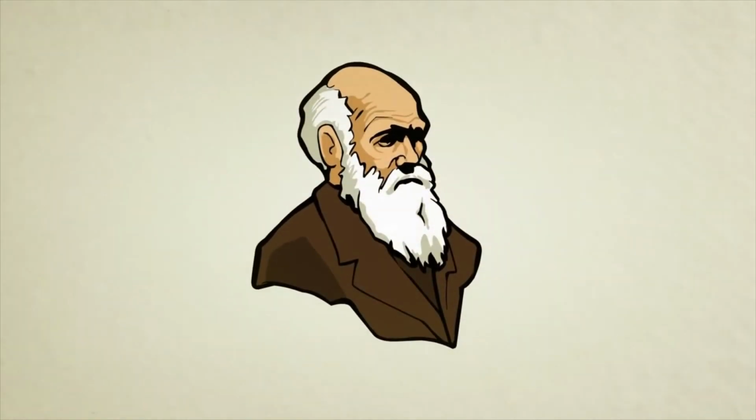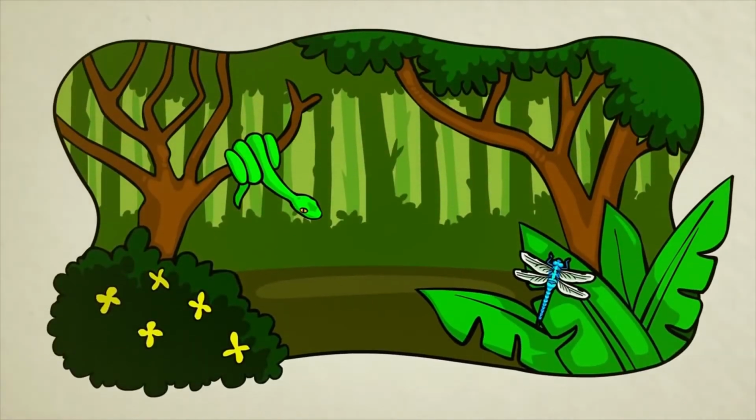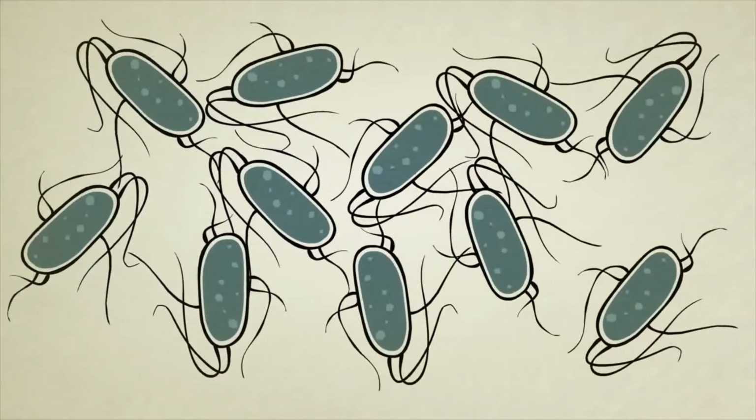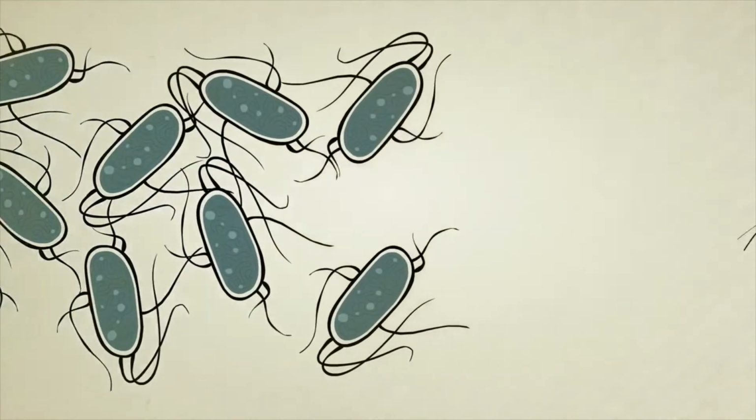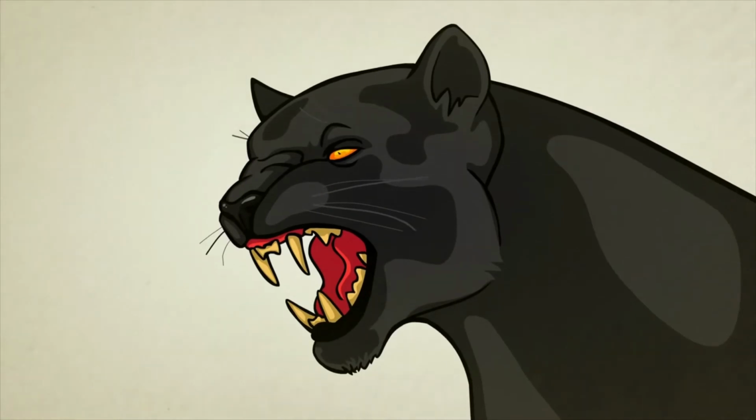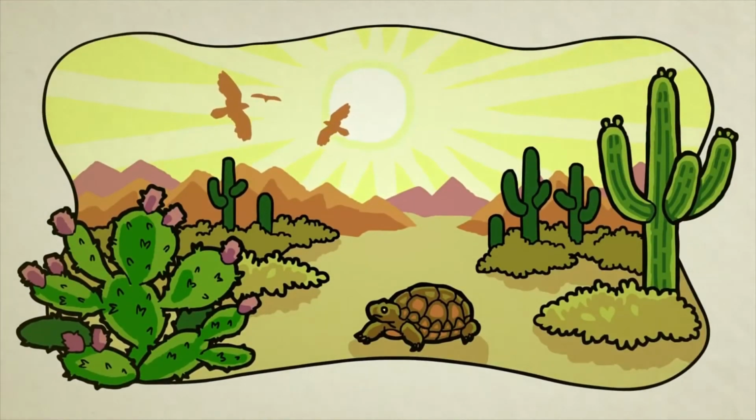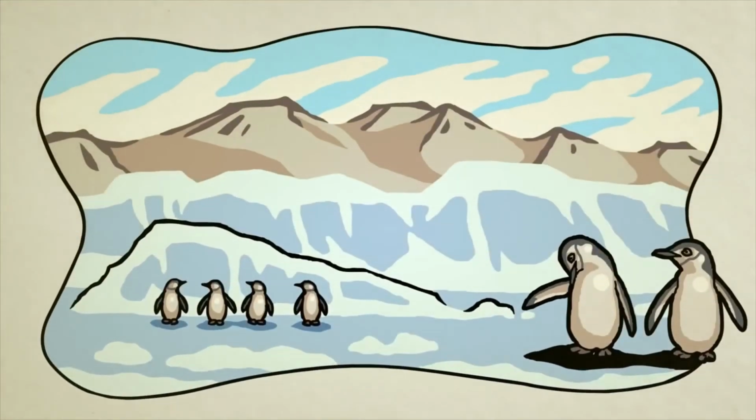Darwin proposed that nature itself is also capable of selection. It may not have an intelligent brain like a farmer, but nature is an extremely dangerous place in which to live. There are germs which can kill you, animals that can eat you. You could die of heat exhaustion. You could die of exposure to the cold.